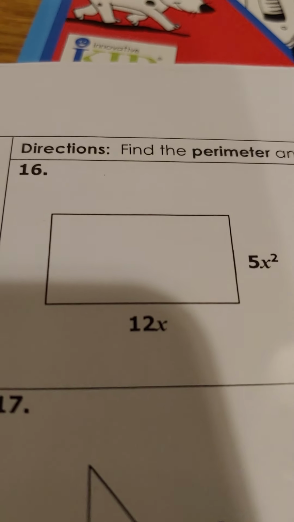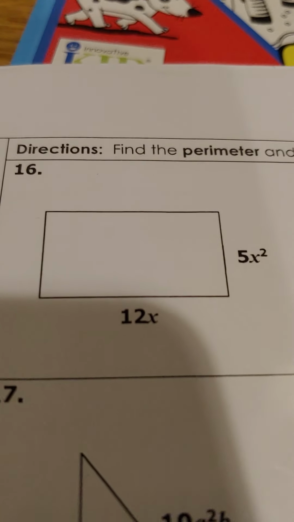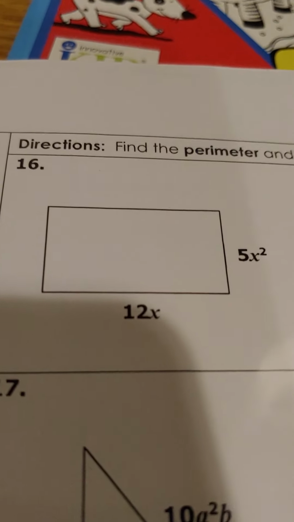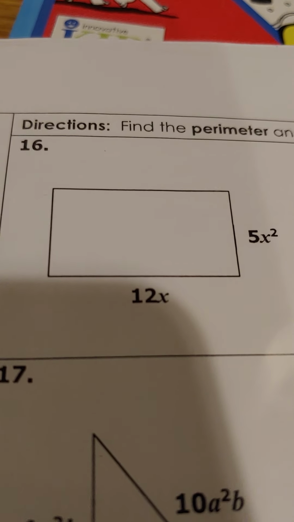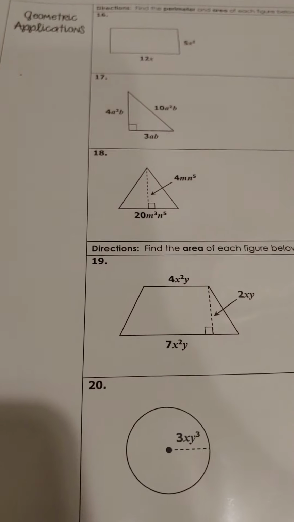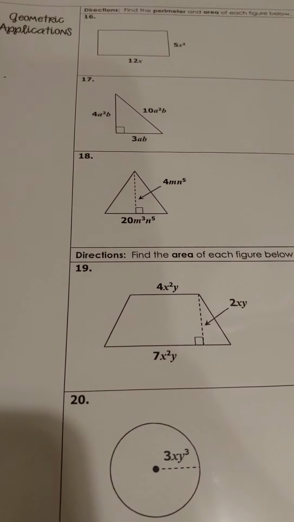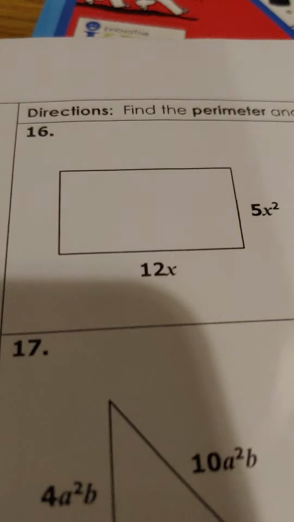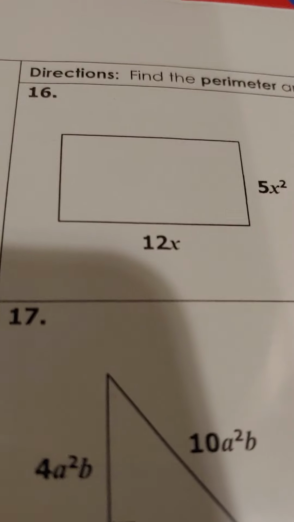So we are going to start with problem number 16, and I will help you. I will direct you through all of them, all the problems 16 through 20, so there are no questions when you do your homework. So let's go over number 16 first.